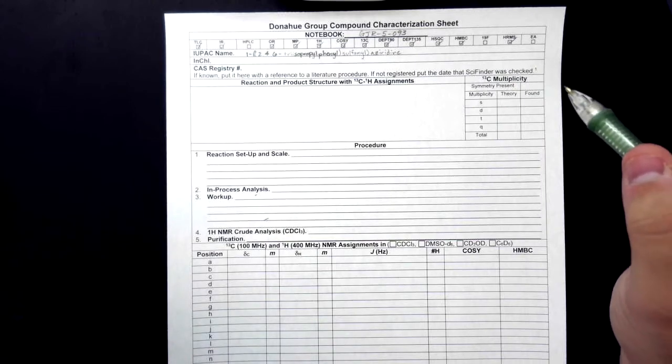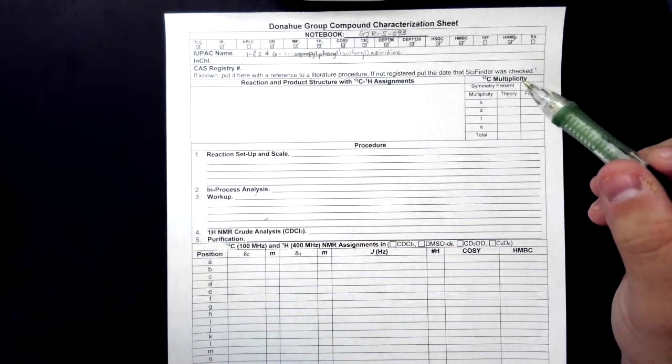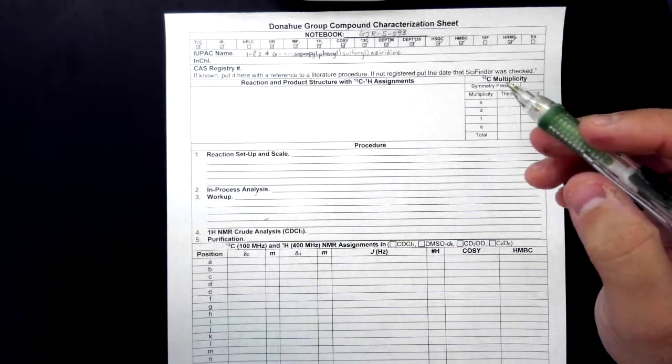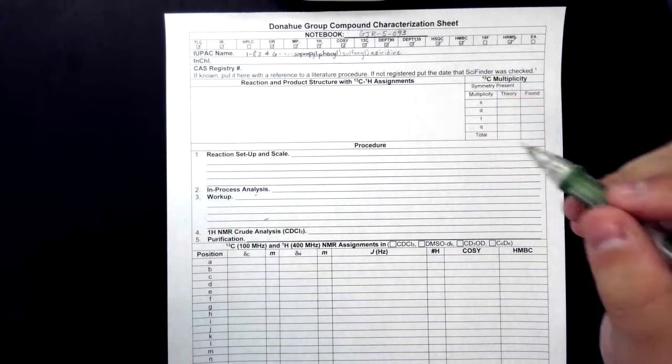The in-sheet code we're actually not going to write out. This is something that we will use in the digital version, so we're going to skip this box for the time being.